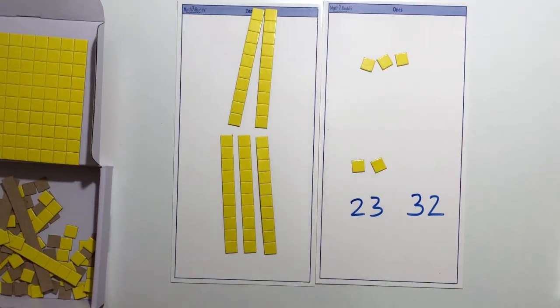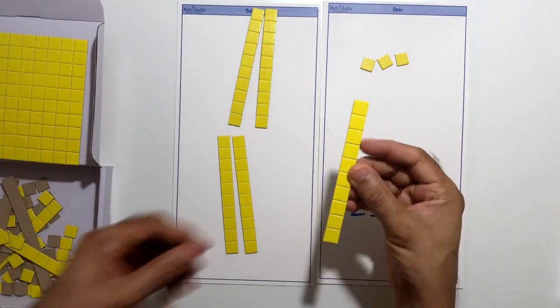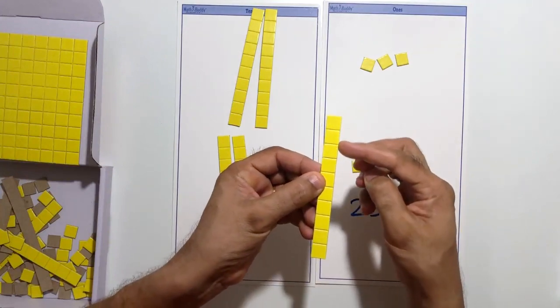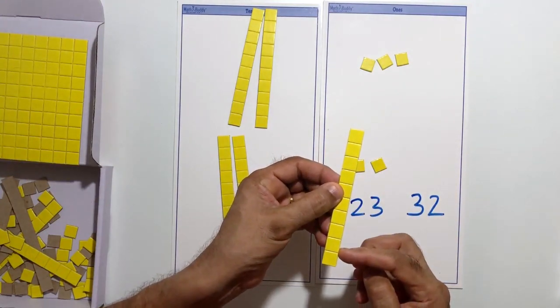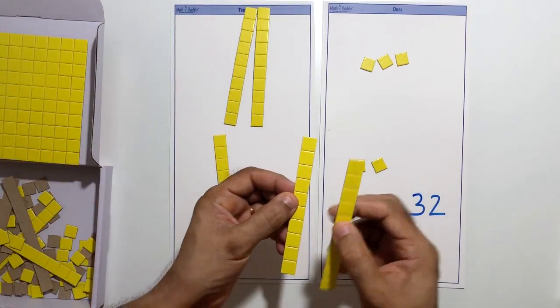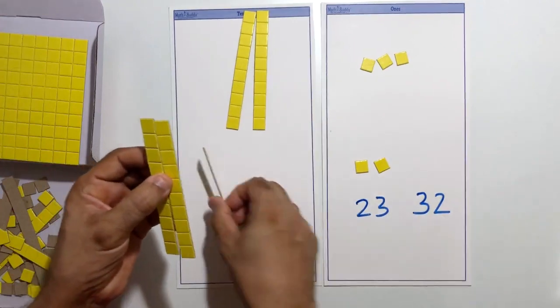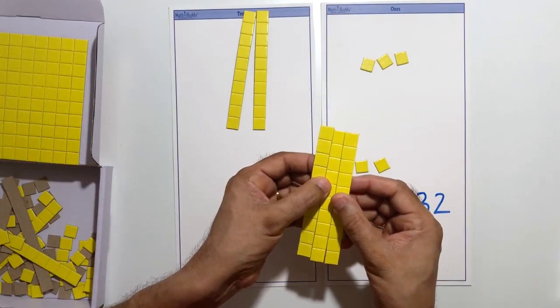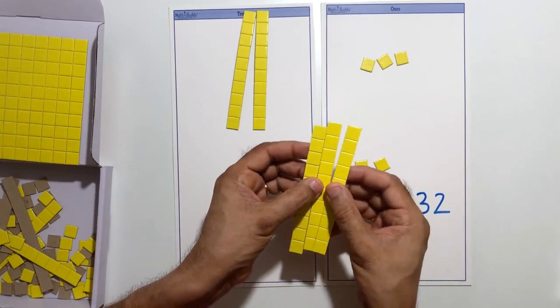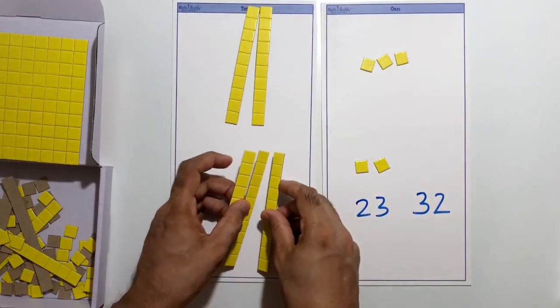Okay, so for that, I want you to think back a minute. What does 1/10 mean? 1/10 means it's got 10 of these small squares, right? So how many of these small squares have we got? We've got 10 here, another 10 here, which is 20, and then another 10 here, which is 30, right? So if you look at this, there are a lot more small squares here.